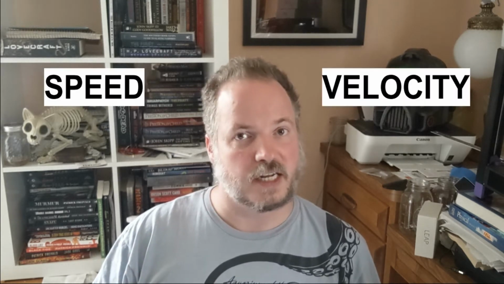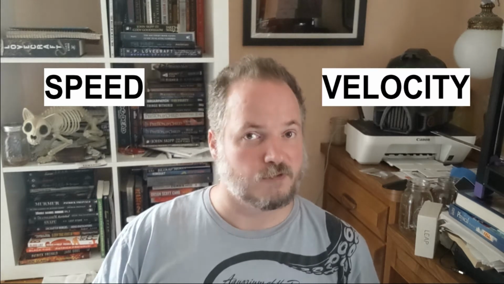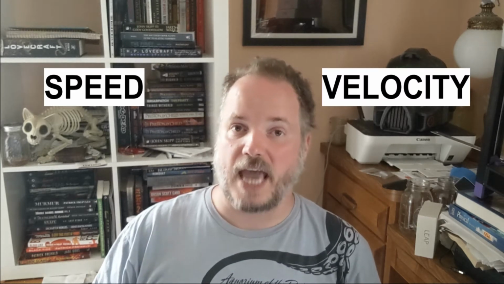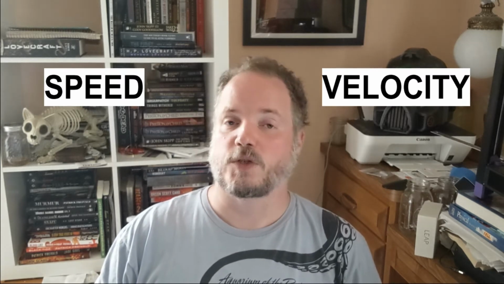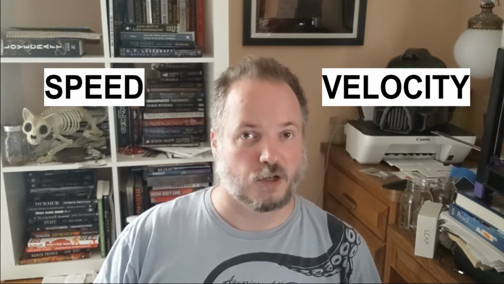Okay, so vectors and scalars can be similar but really mean different things. And just like we have the scalar distance and the vector displacement, the same is true with two words that you've probably always used interchangeably, and those are speed and velocity. They are actually different things. Speed is a scalar, which means how fast you're going. Velocity is a vector, which means how fast you're going in a particular direction.